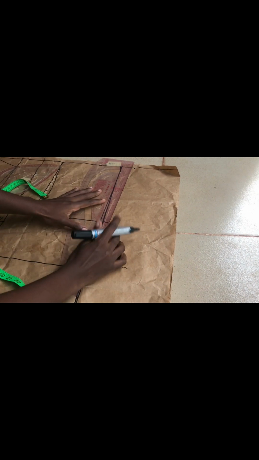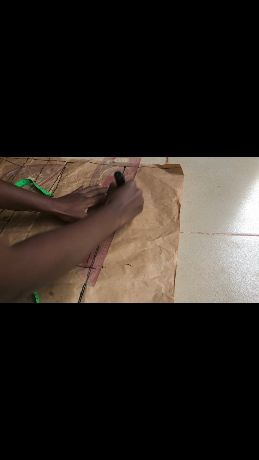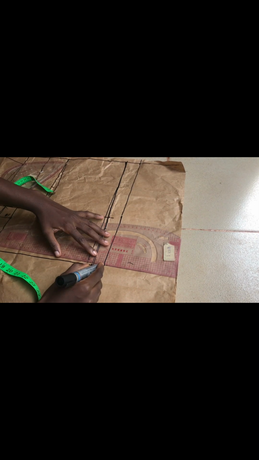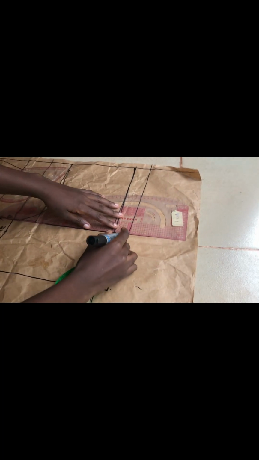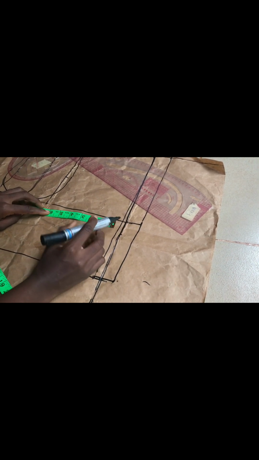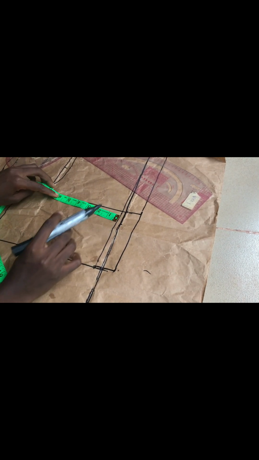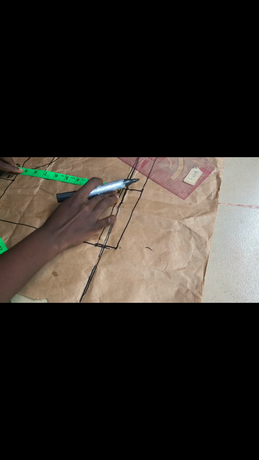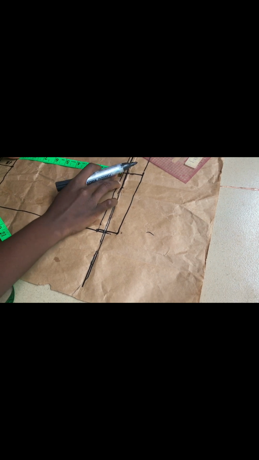Then you connect with your straight. Just connect the points together. If you observe very well, you see that it is slanty, so that when you put on the clothes, it will not be poking on your back. So after doing that, we'll go ahead to take our bust measurement. So we are not starting from this line again. This is now our new line because of the back tightening. So our bust measurement is 9. This is 9 here. You put it down.